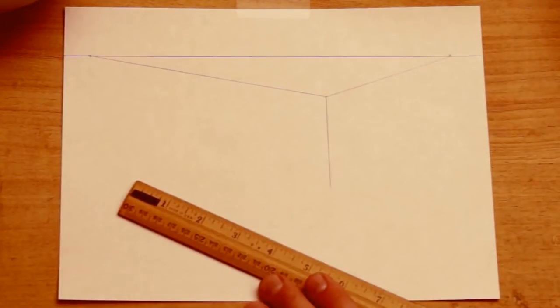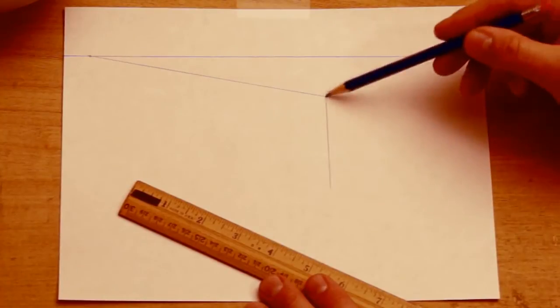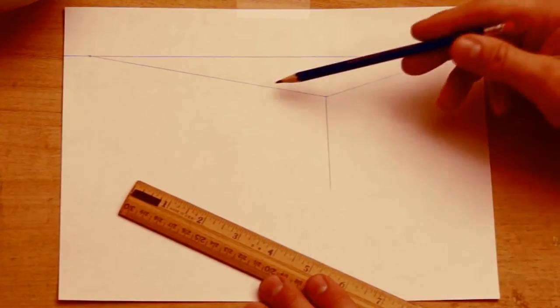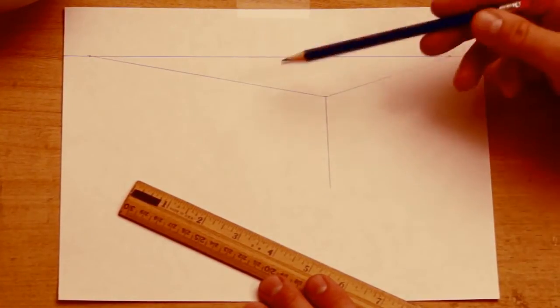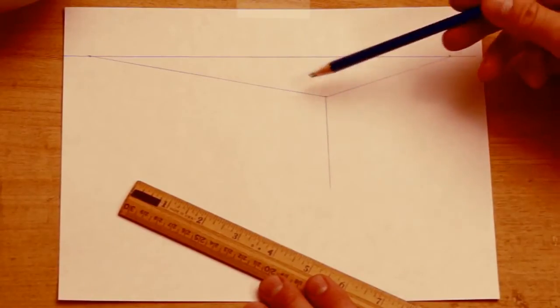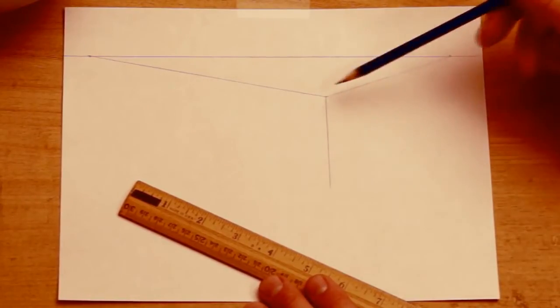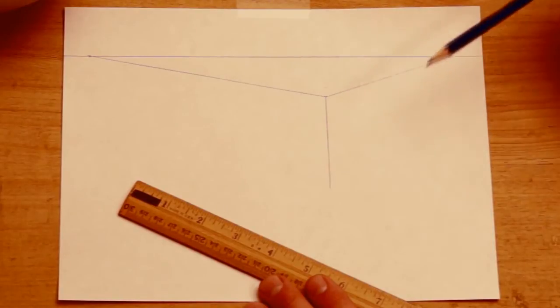And connect those two. You might make this line a little bit lighter as well, because we will be erasing parts of these. Part of it we keep and part of it we erase. So when you draw these kinds of pictures, it's good to start off drawing light, and then later you can erase things or draw things darker as you go.